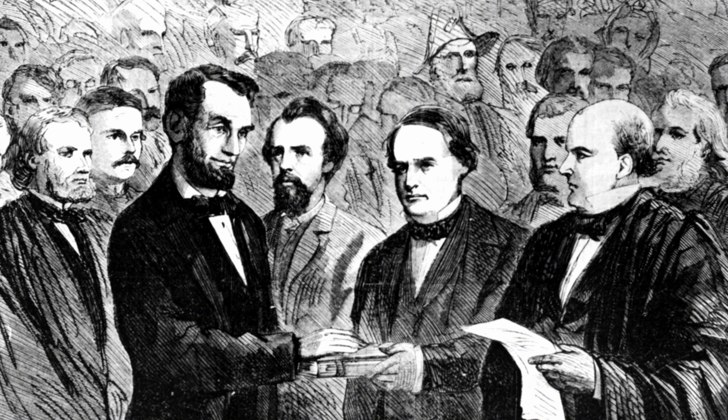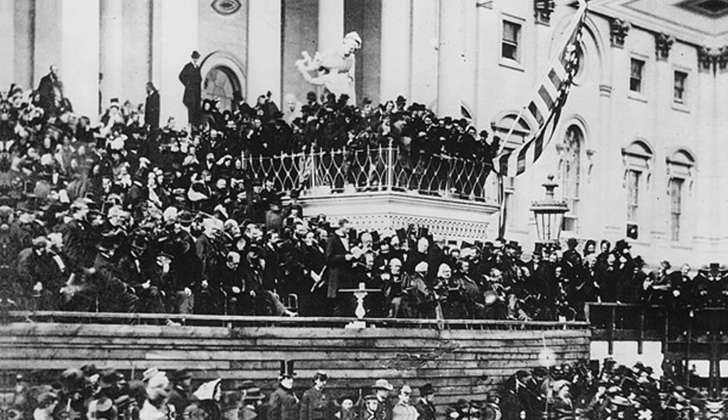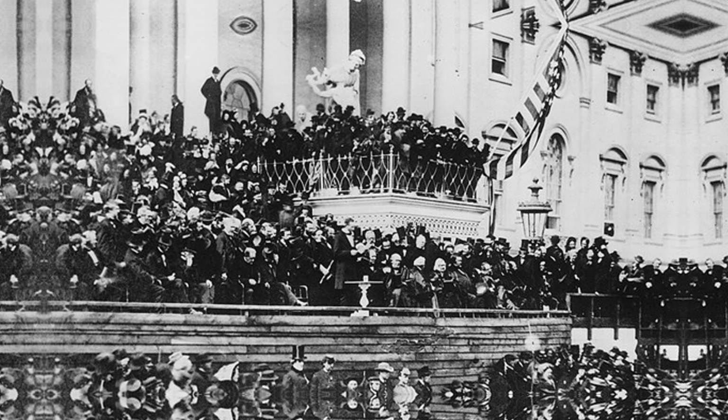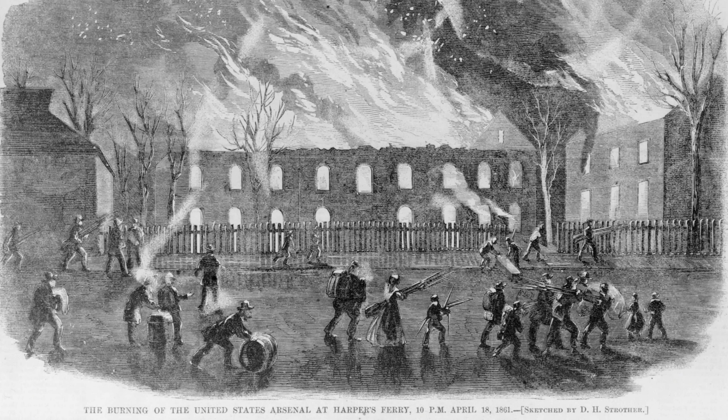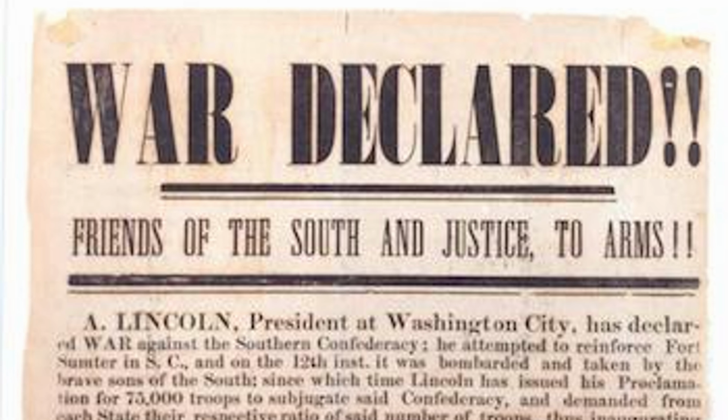Lincoln entered the presidency facing a shattered nation. In his inaugural address, he pleaded for unity, insisting he had no intention to abolish slavery where it already existed. But he made one thing clear: secession was unconstitutional. He would preserve the Union. As tensions rose, Southern militias seized federal properties across the South. Then, in April 1861, Confederate forces fired on Fort Sumter in South Carolina. The Civil War had begun.